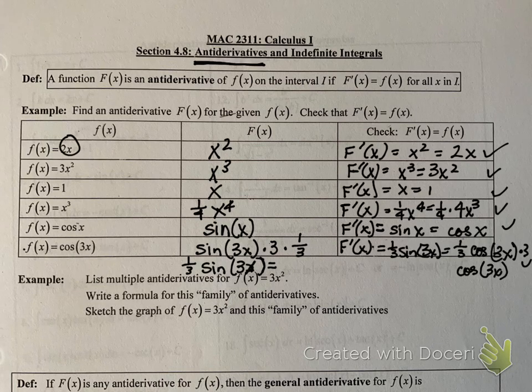And then cosine. What gives me cosine? Sine x. So if I take the derivative of sine x, I get cosine x. And finally, the last one says cosine of 3x. Well, the original function has to be sine of 3x, but remember I have to use the chain rule when I take the derivative. So to get rid of the 3, I'm going to have to multiply sine of 3x by 1/3. So if I take the derivative of 1/3 sine 3x, I get 1/3 cosine 3x times 3, and the 3 and the 1/3 multiply together to get cosine of 3x, which checks out. So all these check out.